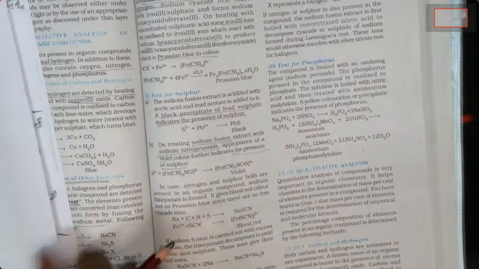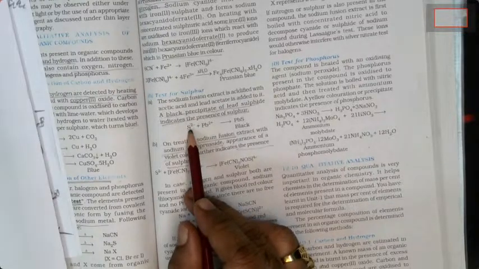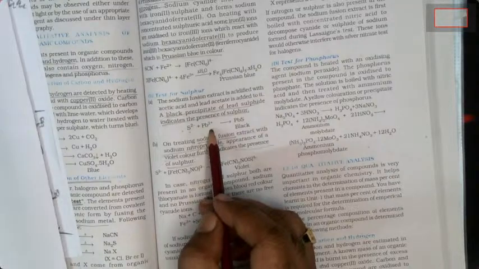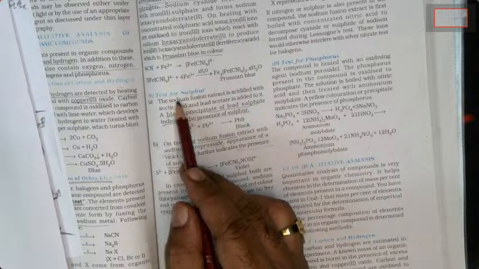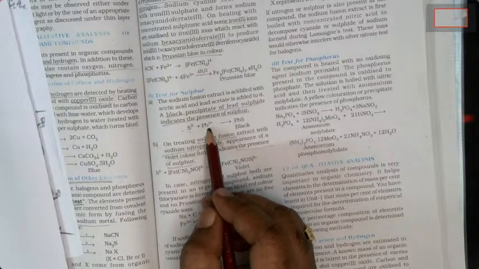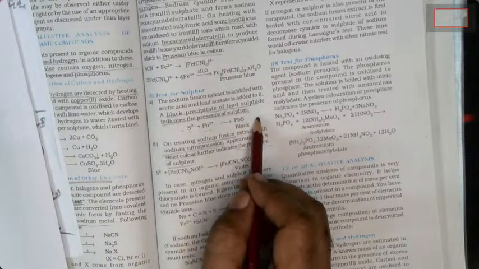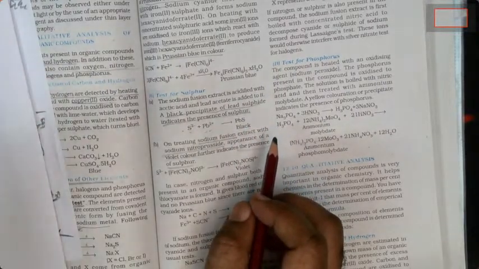Right. Next, what about the other ions? Suppose it has sulfur, it can react with lead. Are you able to follow? Yes. So you take the same sodium fusion extract and add a lead salt, like lead sulfate, lead chloride, etc. When you add it, it becomes lead sulfide. Lead sulfide is black in color. So by the formation of black color, you can say it contains sulfur.